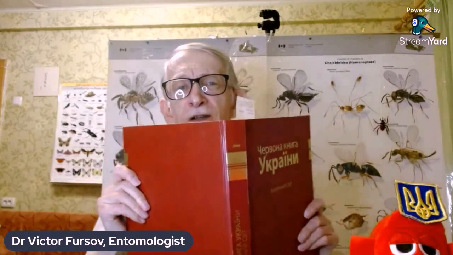For instance, in Ukraine, there are three editions of the Red Book of Protected Species of Insects. This is the third edition of Червона книга України, the Red Book of Ukraine, of Protected Species of Insects and Invertebrates, and some vertebrates as well. But I will talk about fish and so on, birds and so on. About wasps, what about wasps?